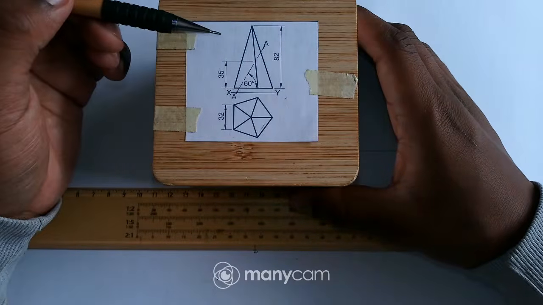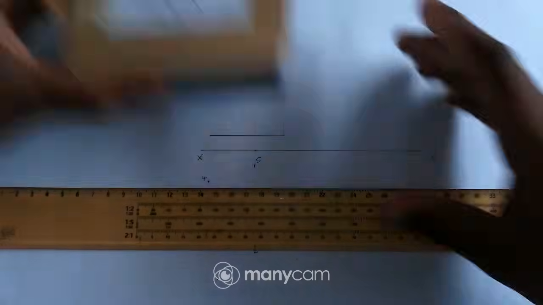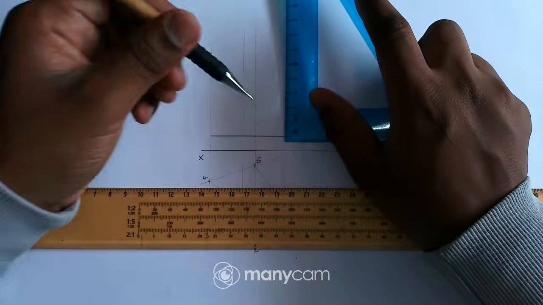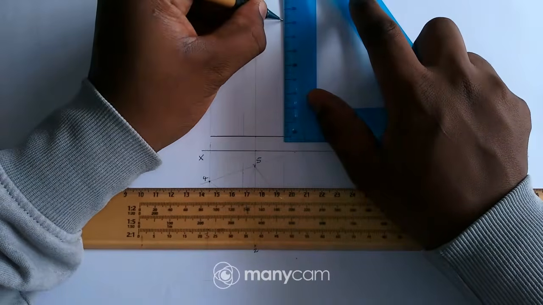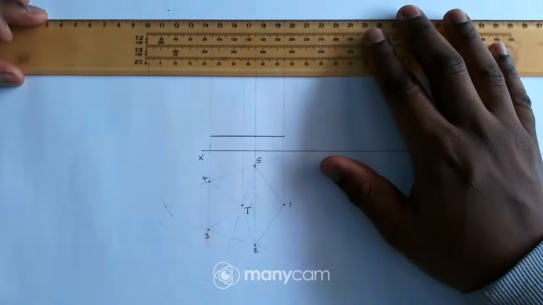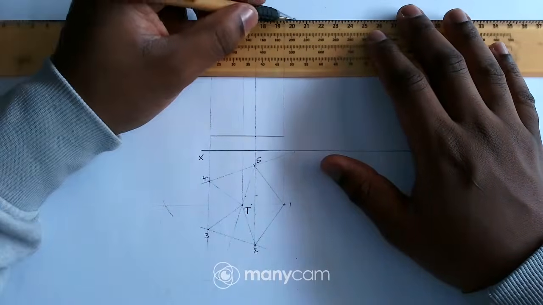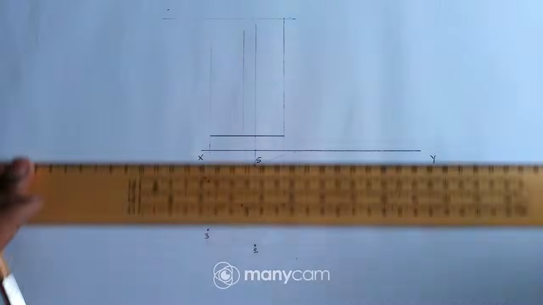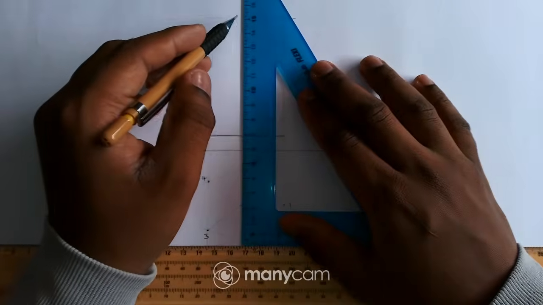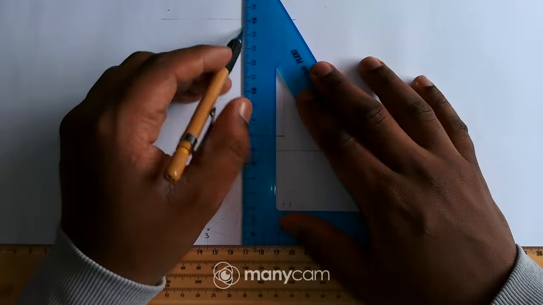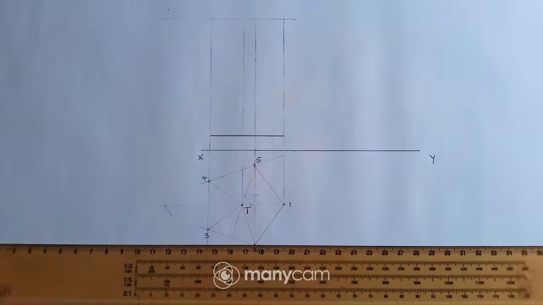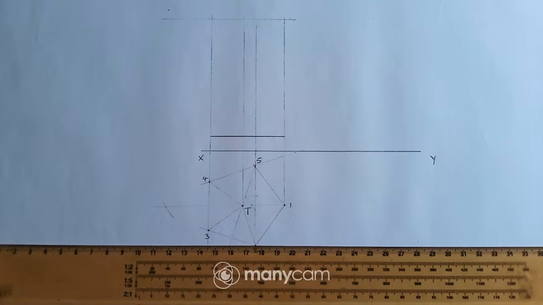So what's the height of the pyramid? It's given there, it's 82. So I'll mark off 82 there. So 82 is just up there. So I can just draw a line there, just like that. Okay, let me just extend this line there and that line. Okay, perfect.